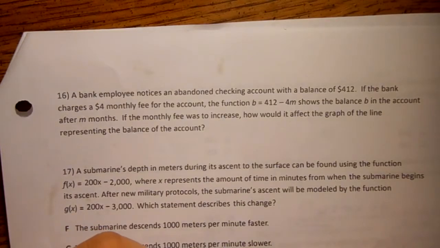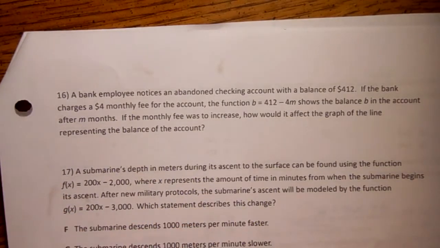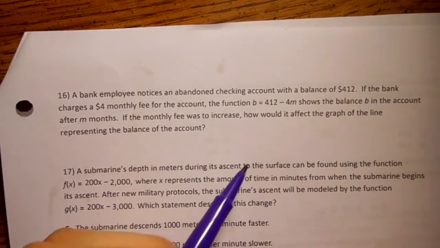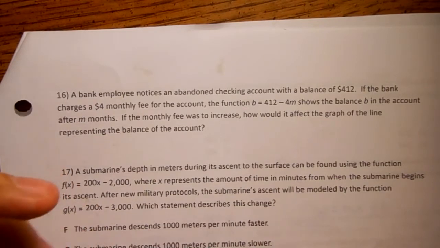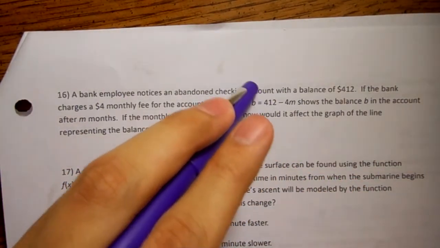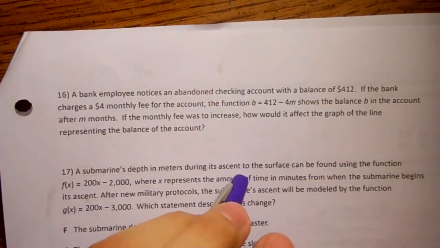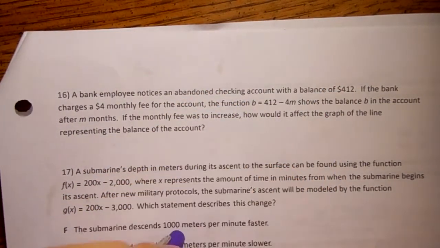Okay, next is number 16. Number 16 says a bank employee notices an abandoned checking account with a balance of $412. The bank charges a $4 monthly fee for the account. The function b equals 412 minus 4m shows the balance b, as in what's going to be left after so many months, which is m. So, as m goes up, that number b is going to go down.